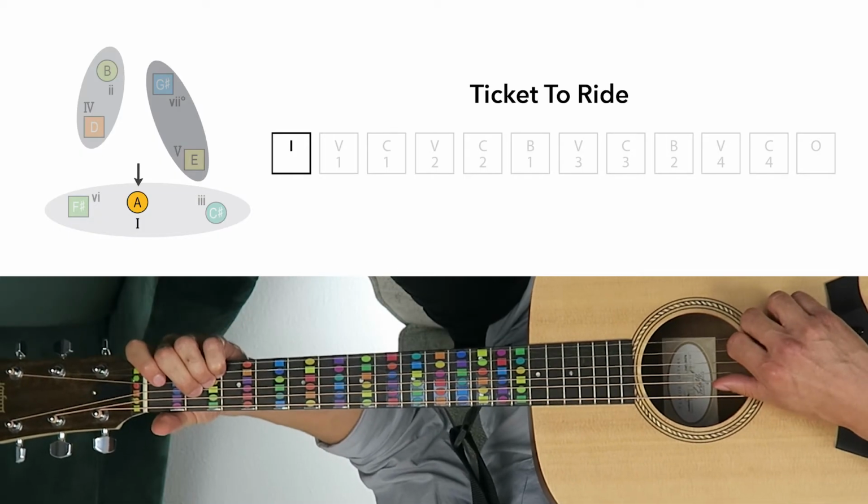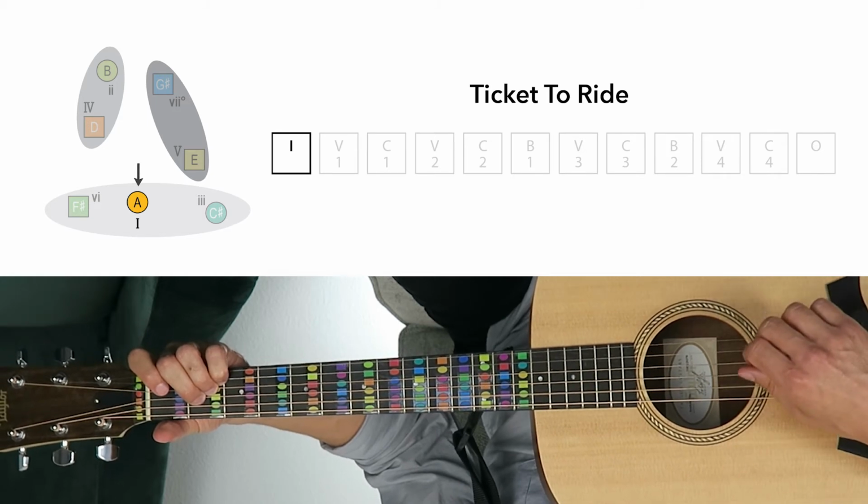So let's jump into the intro, which is a droning A chord to establish A as the tonal center of gravity.